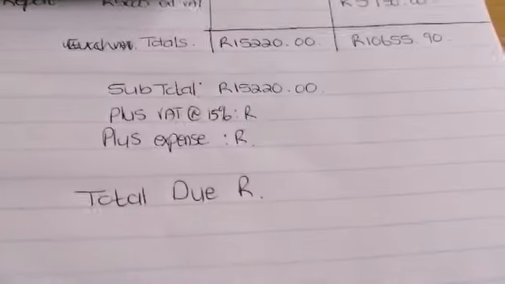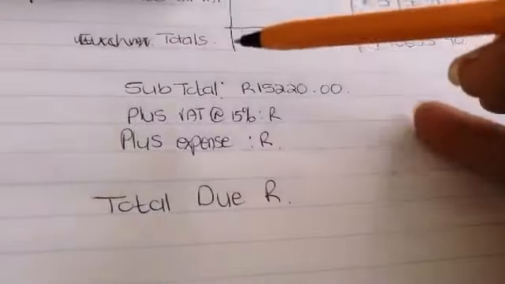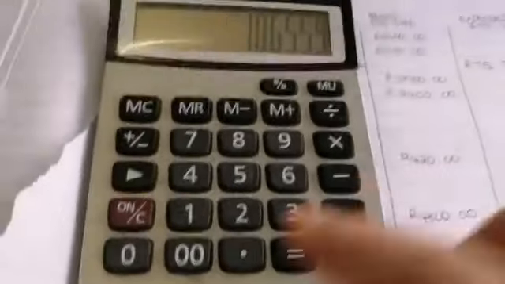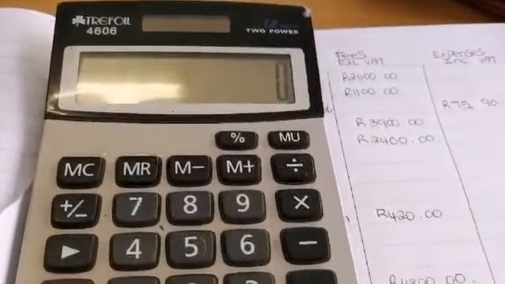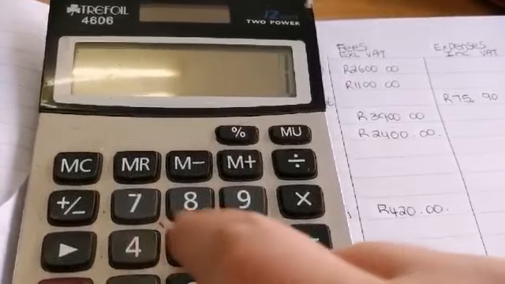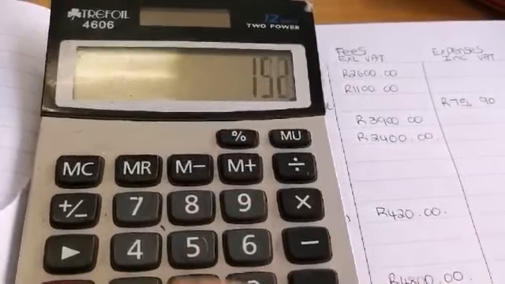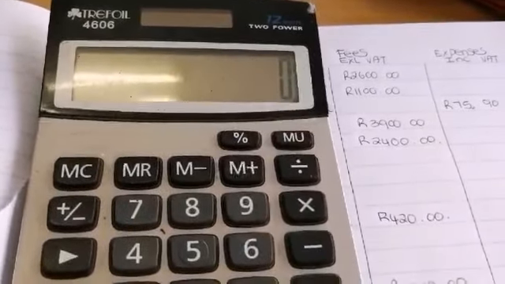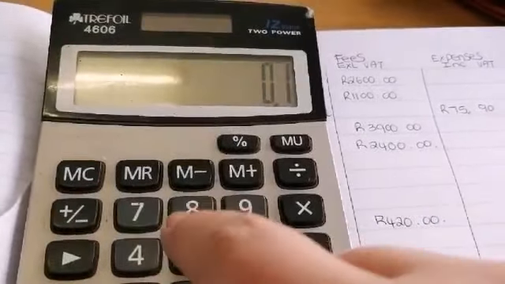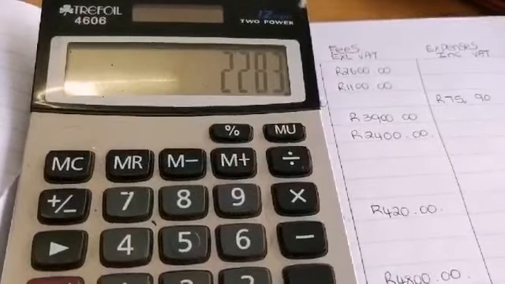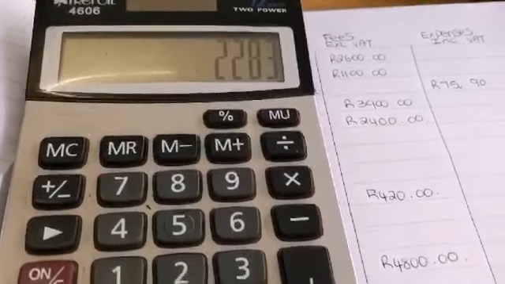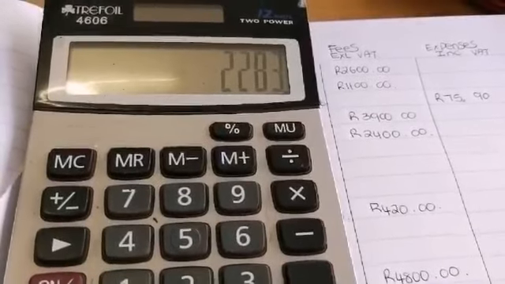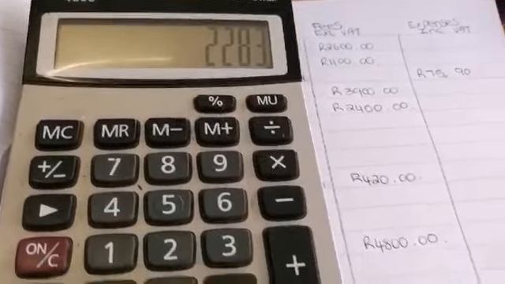So for most of you wondering how to get this VAT amount, you're going to do it this way. You're going to say 15,220 times 0.15 equals 2,283.00.